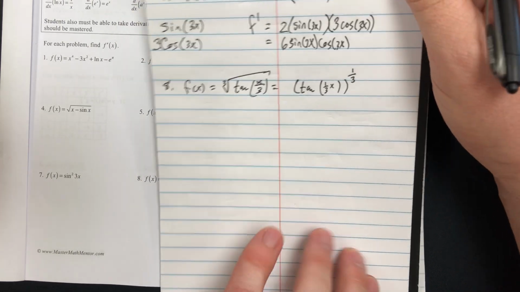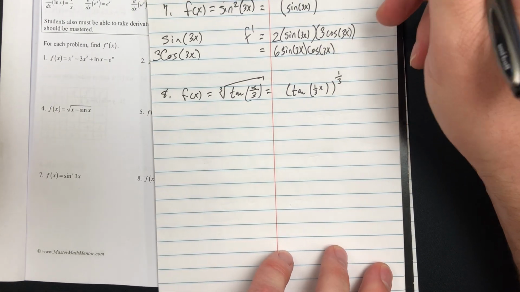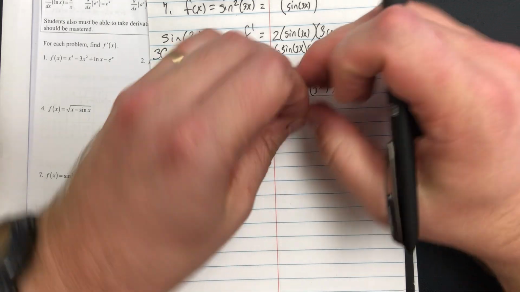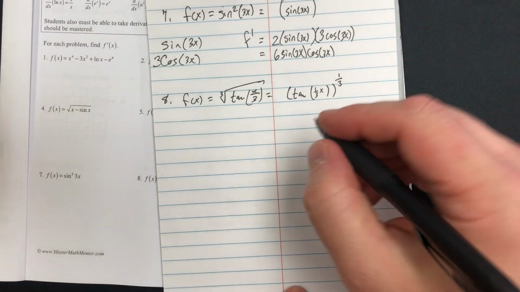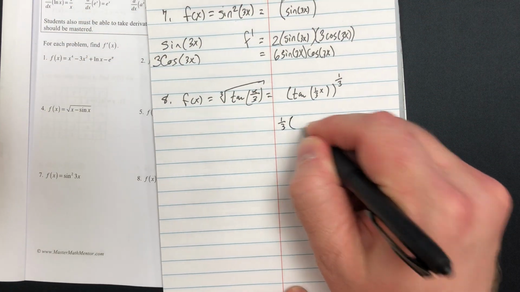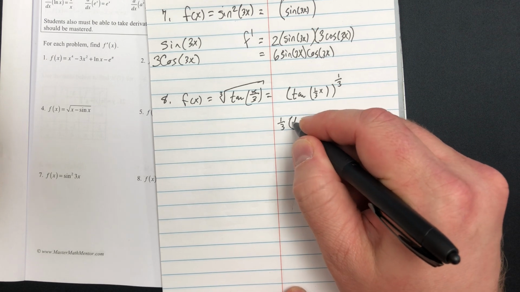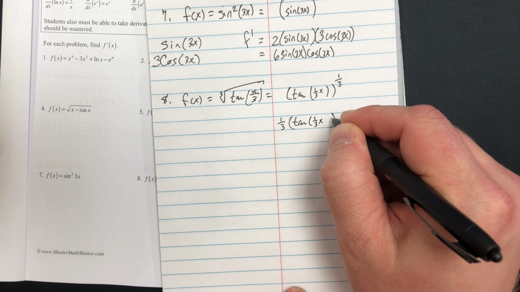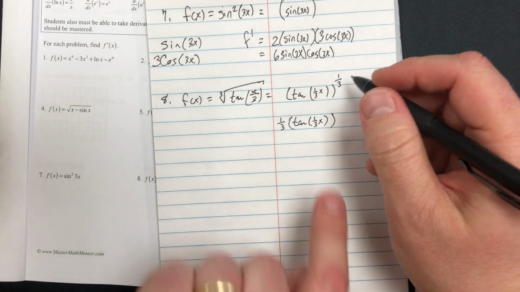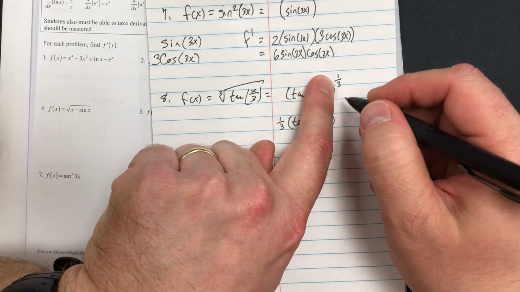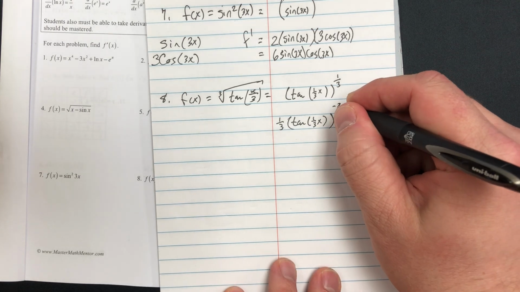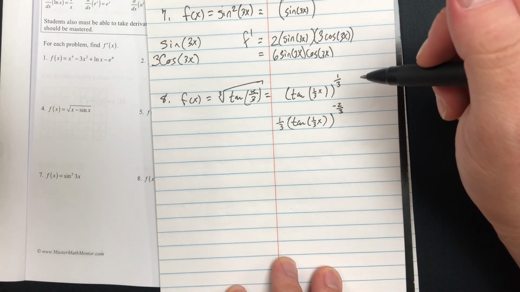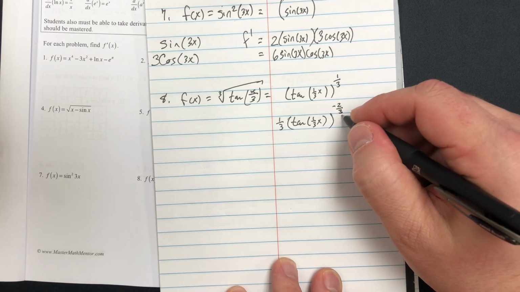I think those rewrites might help you see how easy this actually is. Stage 1, all the way outside, we got the 1/3 power. 1/3, leave everything inside alone. And then we subtract 1 from that, so 1/3 minus 1 is negative 2/3. Times.